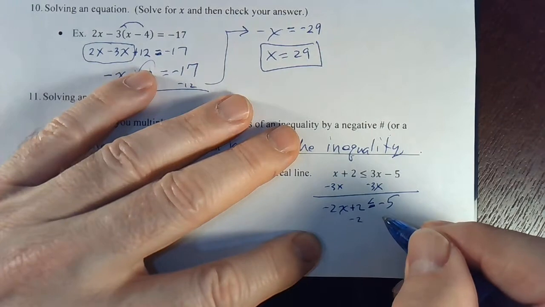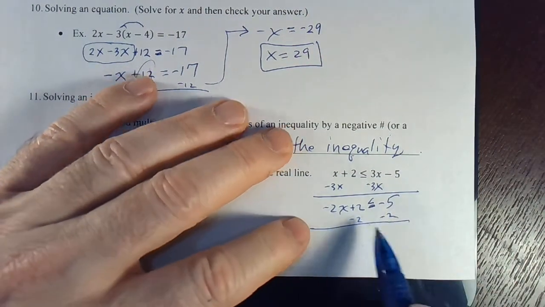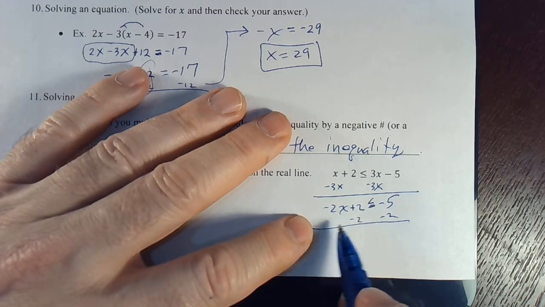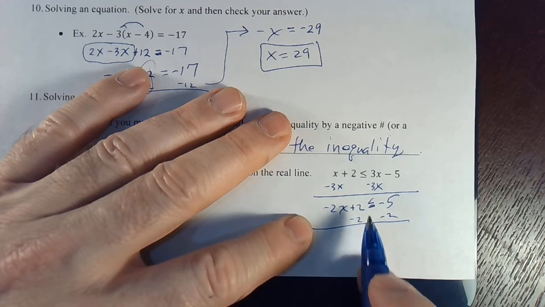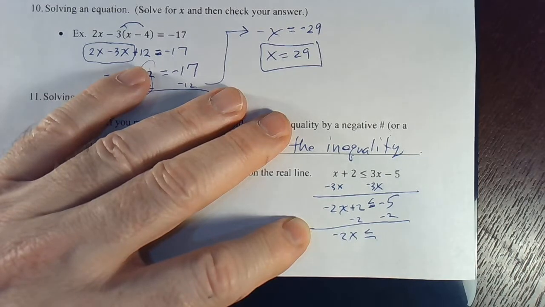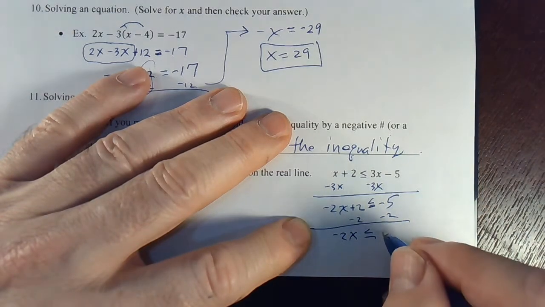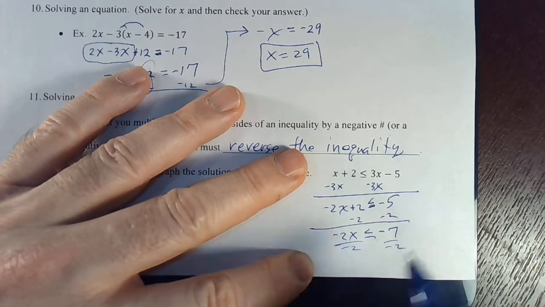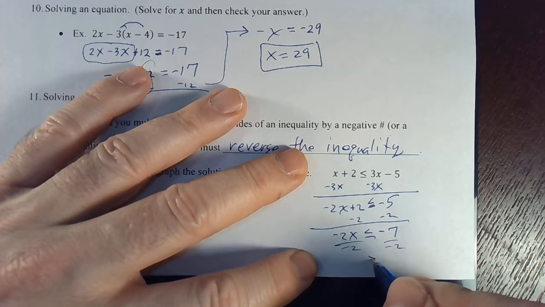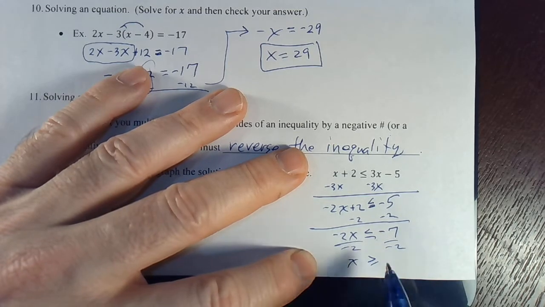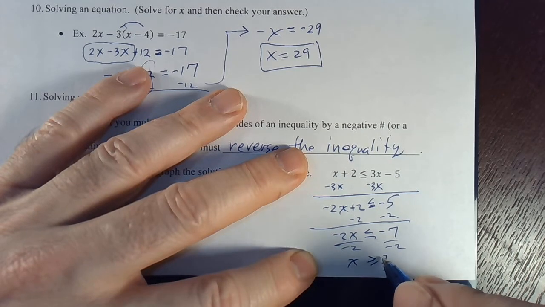Okay, now I'm going to subtract 2 from both sides. We don't reverse anything here because we're not multiplying or dividing by a negative. We're just subtracting a number. We're subtracting 2. So negative 2x less than or equal to negative 5 minus 2, negative 7. And then finally, we divide both sides by negative 2, and here's where we have to do the swap, or reverse of the inequality. We divide by a negative, and we get x greater than or equal to negative 7 over negative 2, which is the same as 7 over 2.